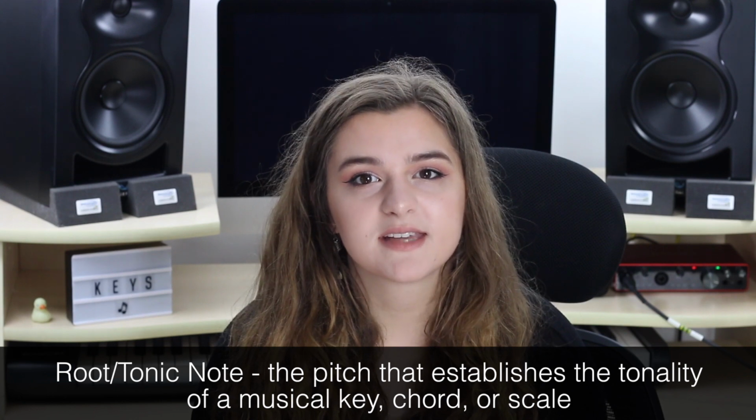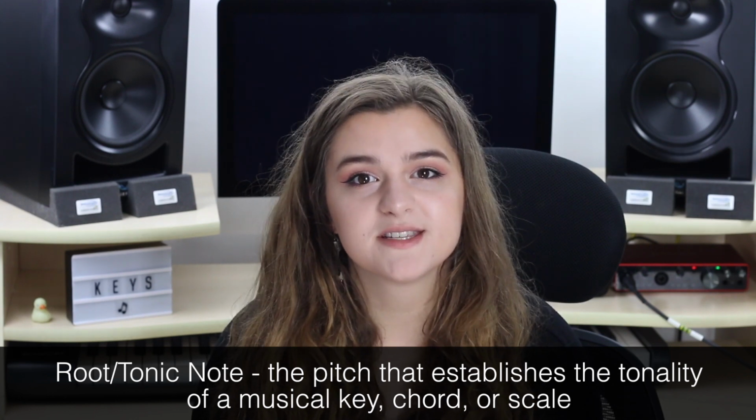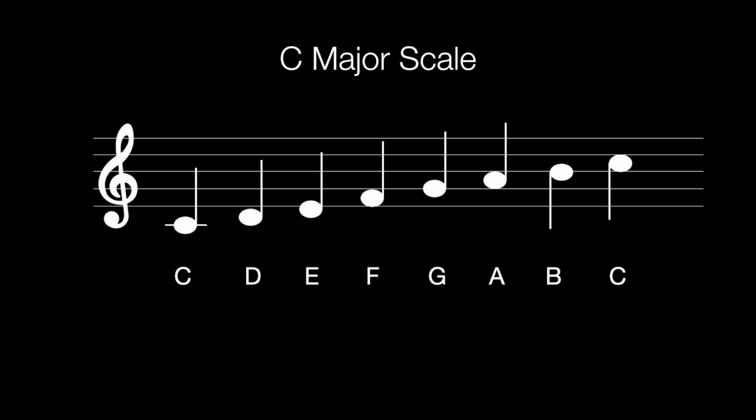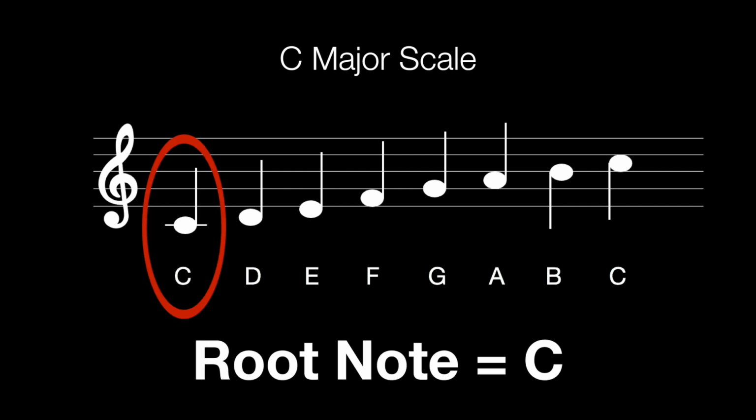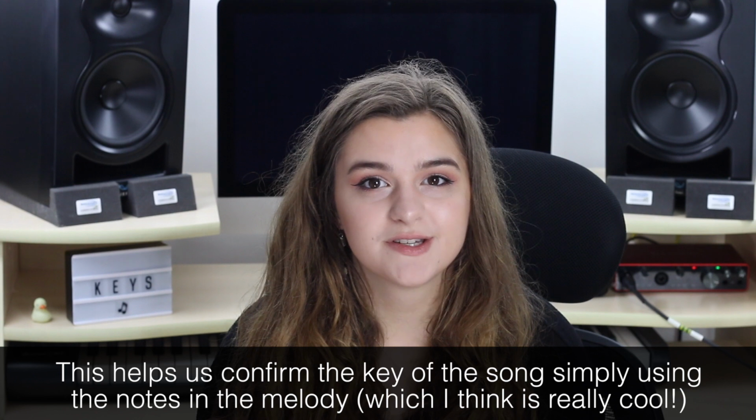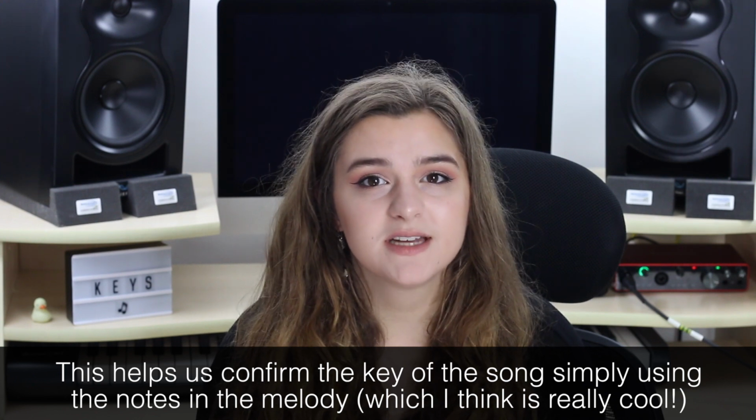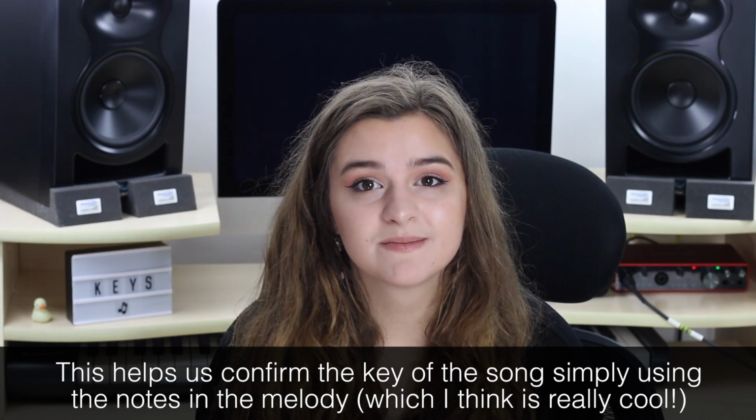And it's the note that the scale is built upon, the first note of the scale. So again, in the key of C major, the root note is C, as that's the note that is at the start of the C major scale, the note that the scale is built upon. And this note is so important because melodies tend to be based around this root note, or they tend to always return to the root note at the end of a phrase.